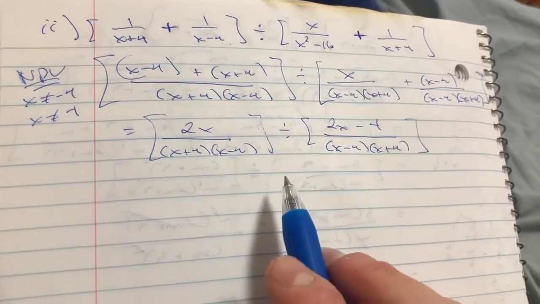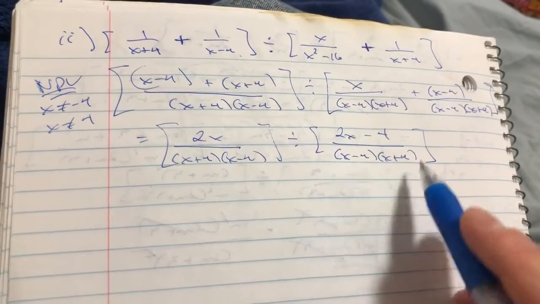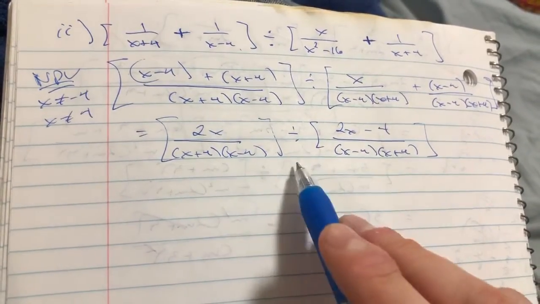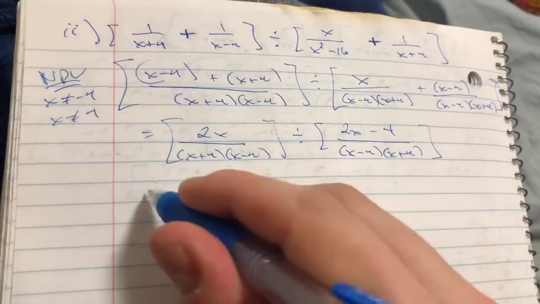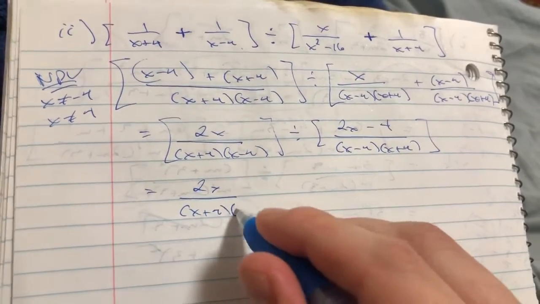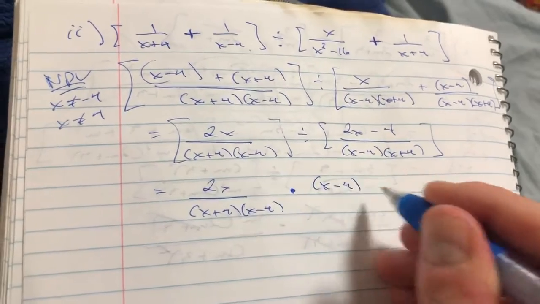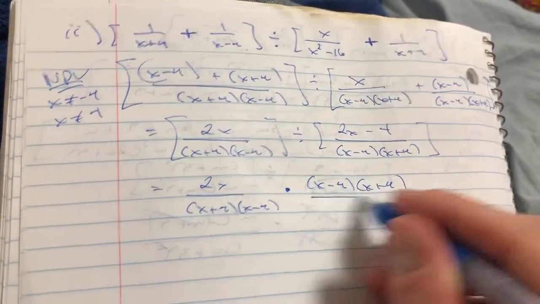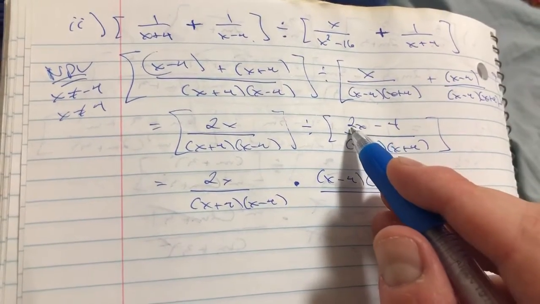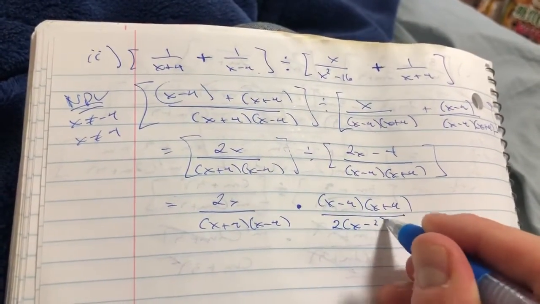And so now what we can do is we can say, okay, well, we've got this, we've simplified everything over here, we have simplified everything over here, so let's divide the rational expression. So it's going to turn into multiplication by the reciprocal, right? So we have 2x over x plus 4 times x minus 4 times x minus 4 times x plus 4 divided by, I'm going to take this, I can see that we've got a greatest common factor of 2, so I'm going to rewrite this as 2 times x minus 2.